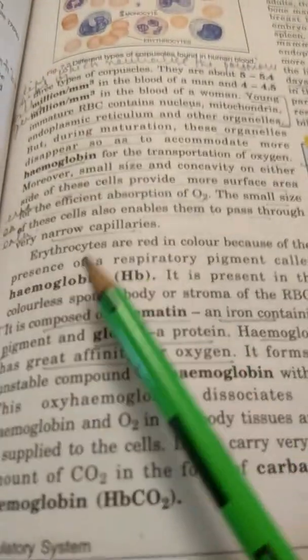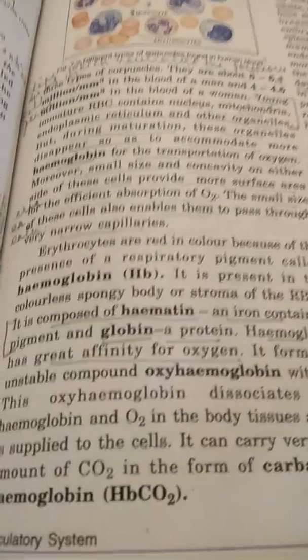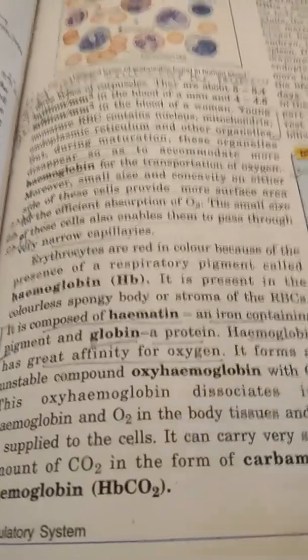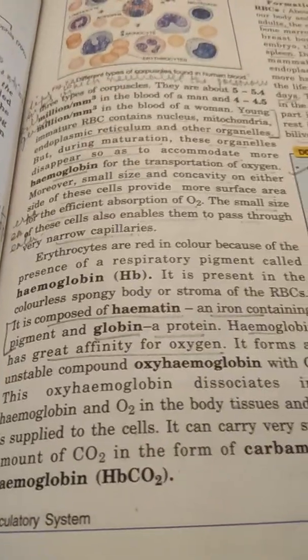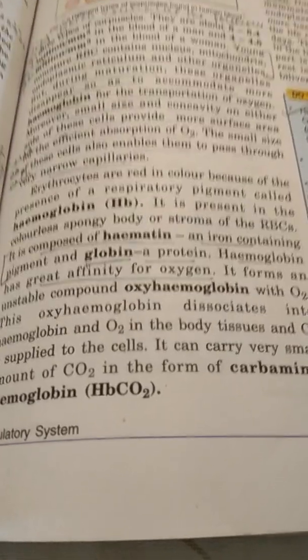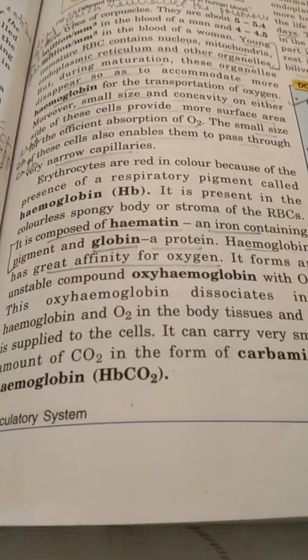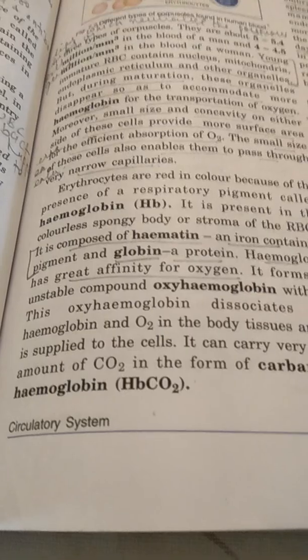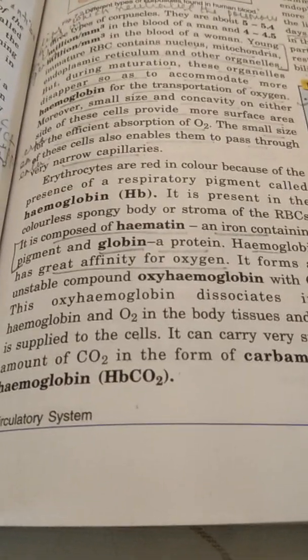Erythrocytes or red blood cells are red in color because of the presence of a respiratory pigment, hemoglobin. This hemoglobin is present in the spongy body or stroma of red blood cells.